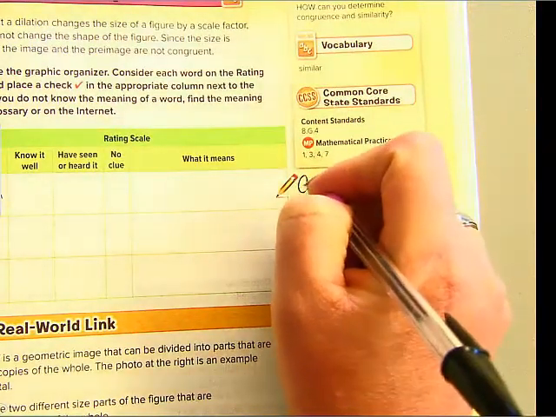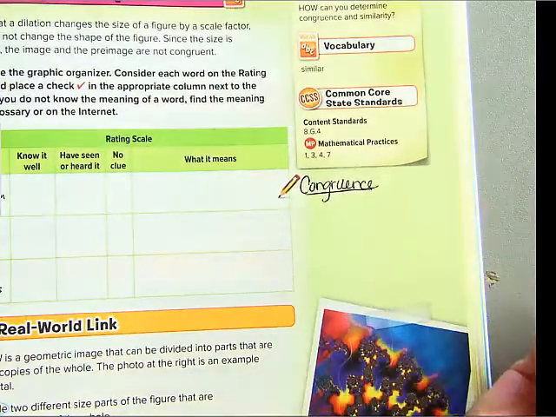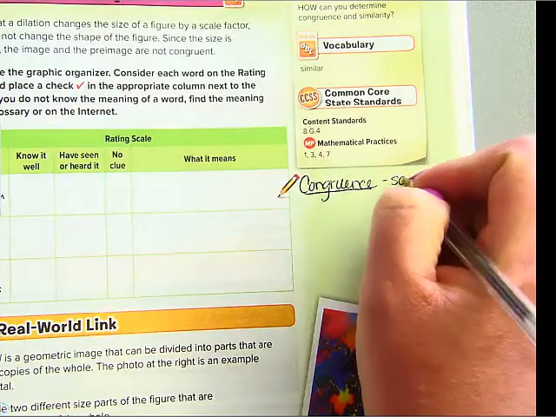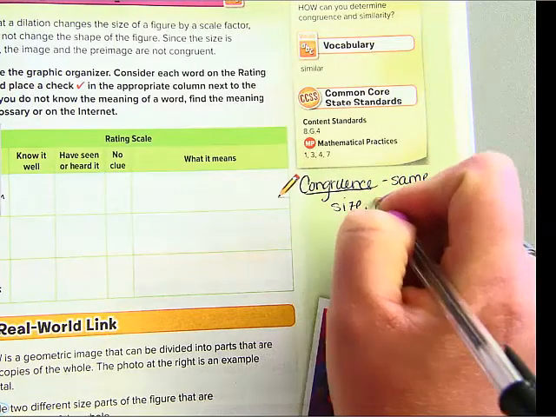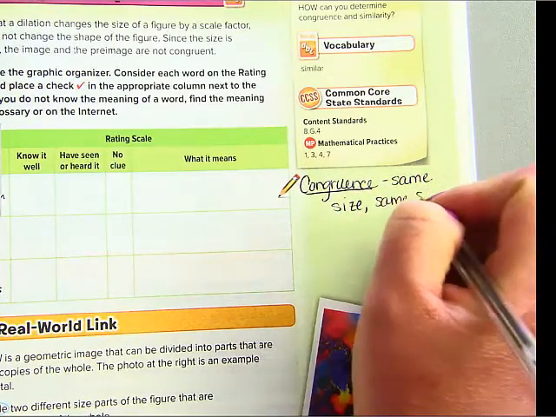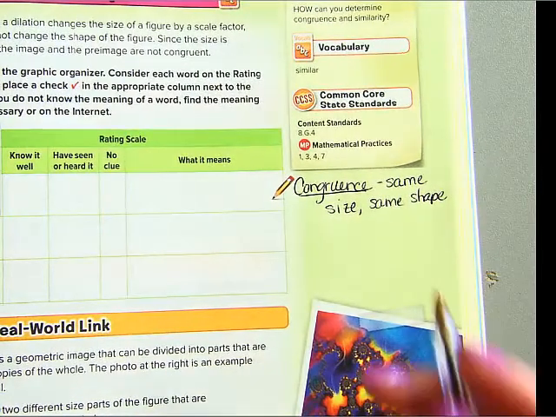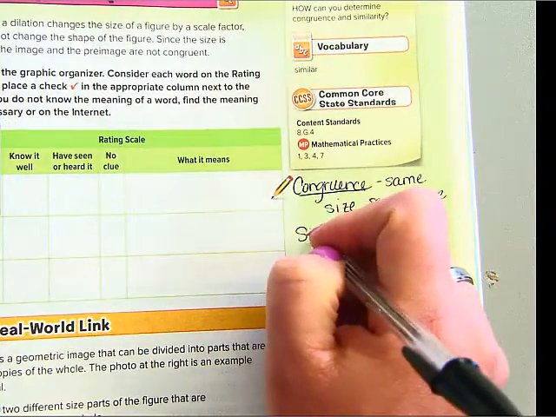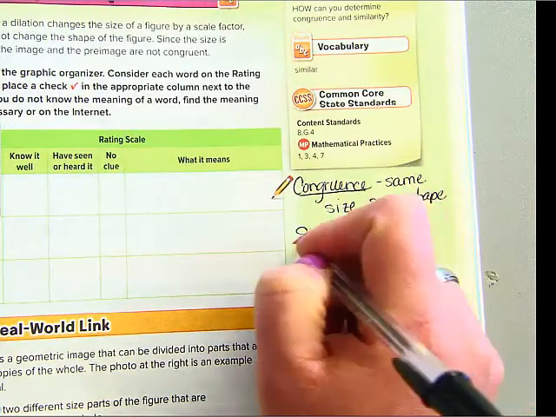Congruence meant that it was the same size, same shape. It was identical figures. Well, today we're not talking about congruence. Today we're talking about similarity. But similarity and congruence are very close to each other.